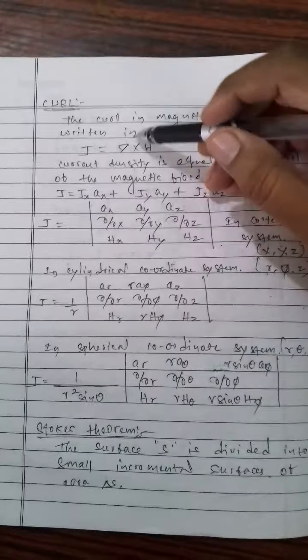To determine the closed line integral, first take the integral from A to B of H·dl, which is from x = 2 to 5 of 6xy ax·dx ax, because this side of the rectangular path is along the x direction. That is why only the x component is considered.